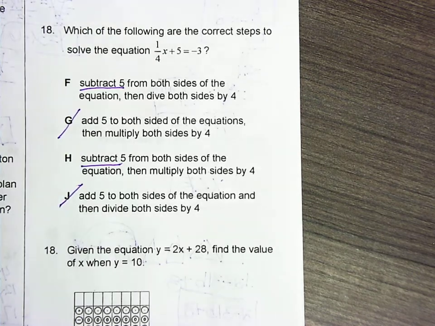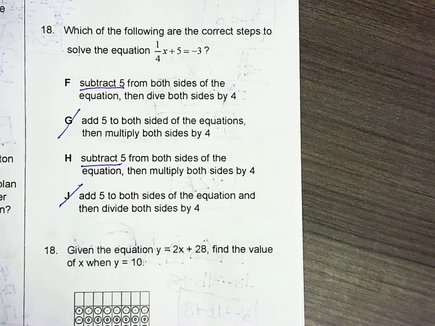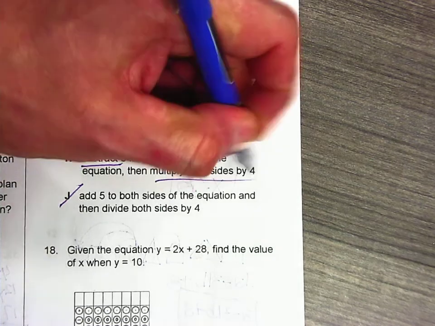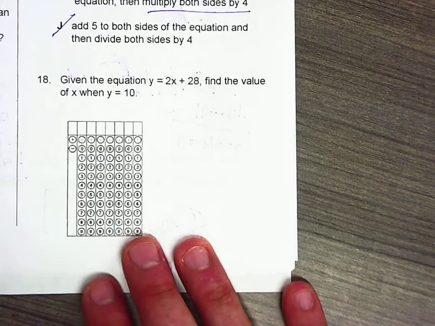Now, after I've subtracted 5 from both sides, I would want to divide by 1/4. But remember, with fractions, you don't divide fractions, you multiply times the reciprocal. So 1/4 flipped around would give you 4 over 1. So you're actually going to multiply by 4 over 1. Multiply both sides by 4, right here. Choice H.